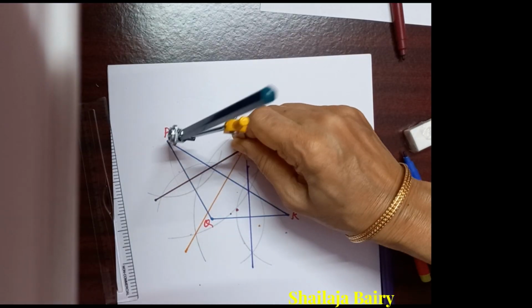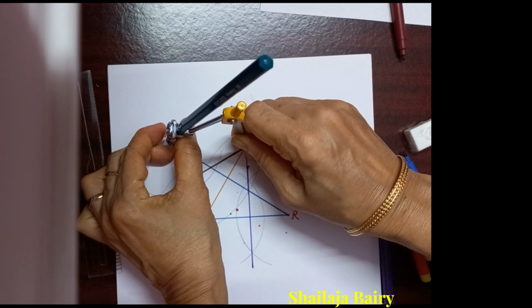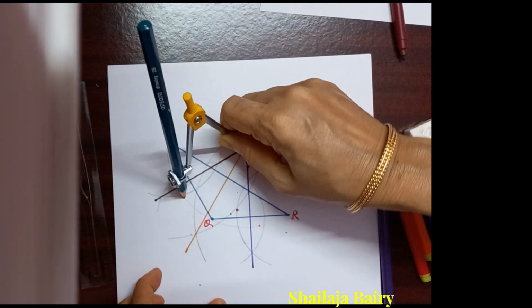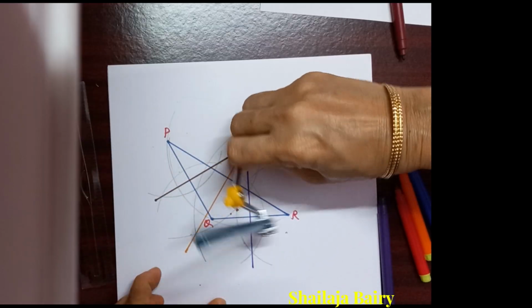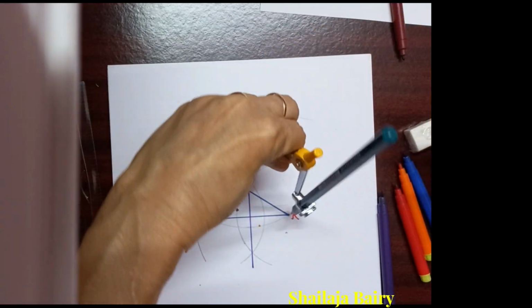And let us draw the circle. Using this circumradius, we are drawing the circle.